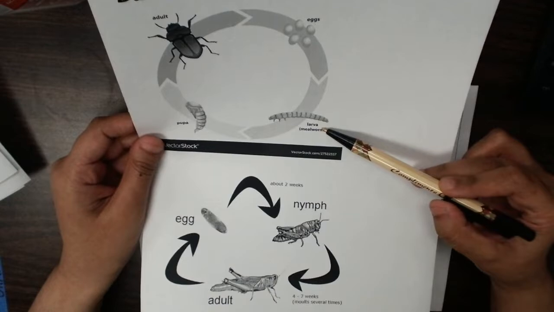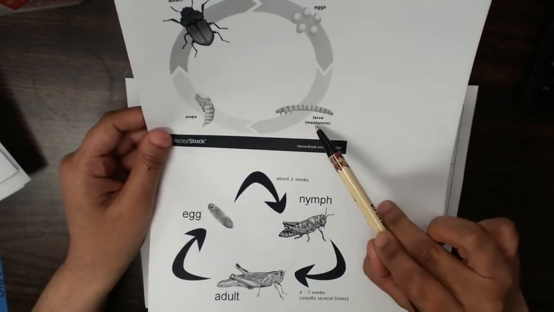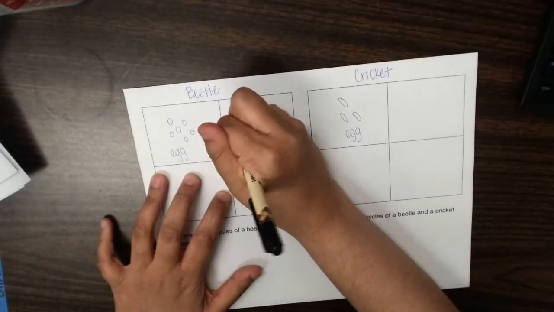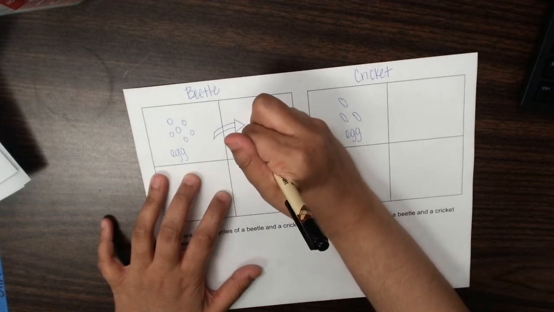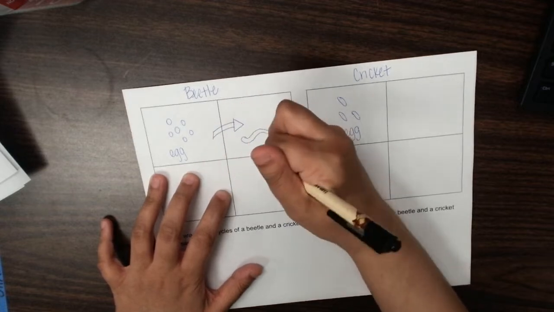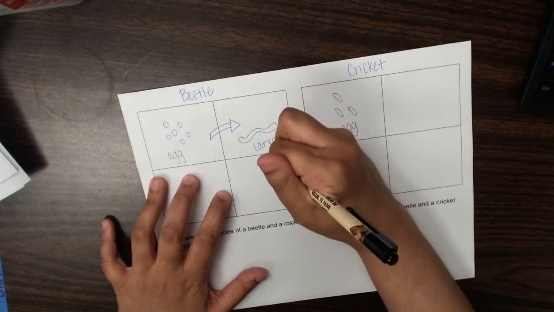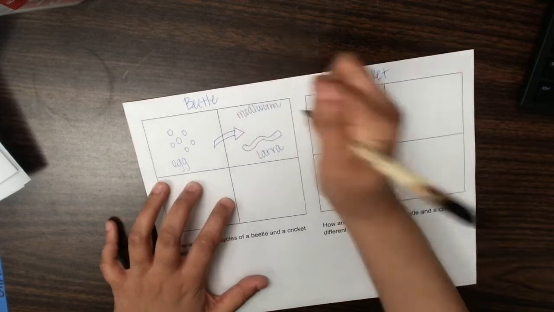it goes through something called a larva stage, which is where it's called a mealworm. Okay, so I'm going to draw an arrow and draw my mealworm. So it's called a larva stage, but for beetles specifically, we call them mealworms.